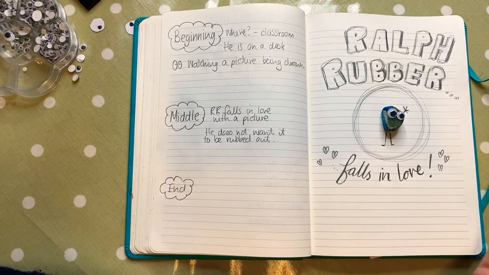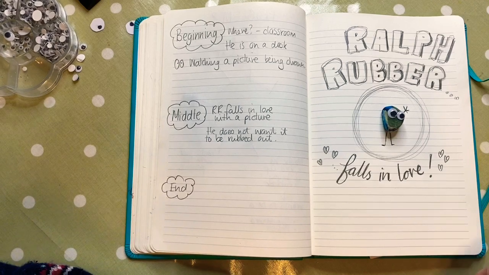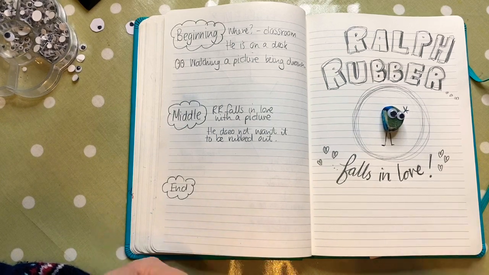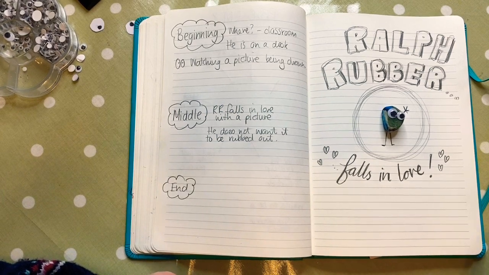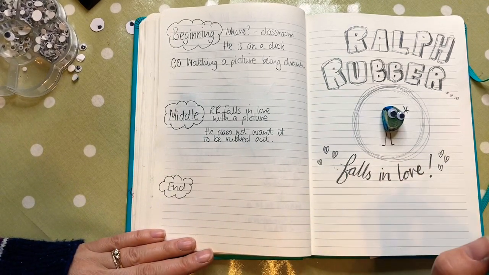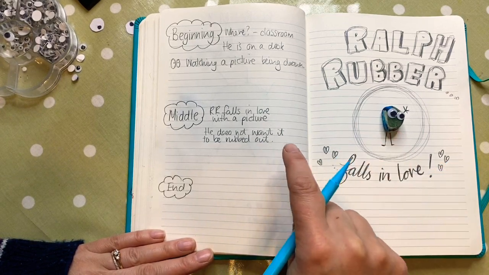Where does it take place? In a classroom. He's sitting on the desk and he's seeing the most beautiful picture being drawn that he has ever seen. And he falls head over heels, madly in love with the picture that has been drawn. However, he is concerned because the person who is drawing it is saying, it's not right, it's not good enough, it's not good, I don't like it. And Ralphie Rubber is panicking because he does not want it to be rubbed out, and he doesn't want to be responsible for rubbing it out because he has fallen in love with the picture.